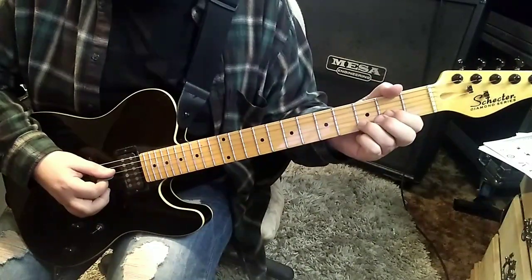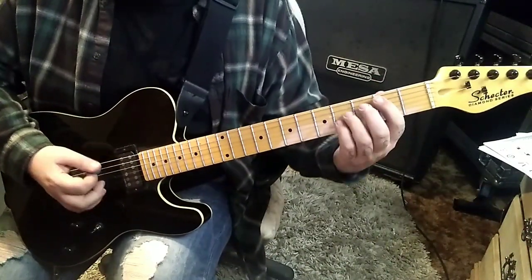Open 2, 3, D, G, and B. And that's just a D chord.